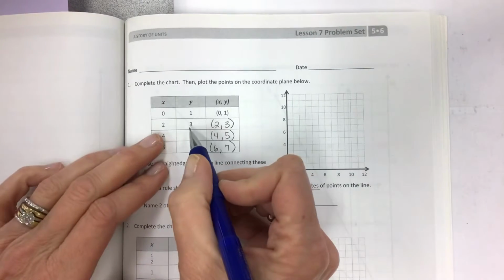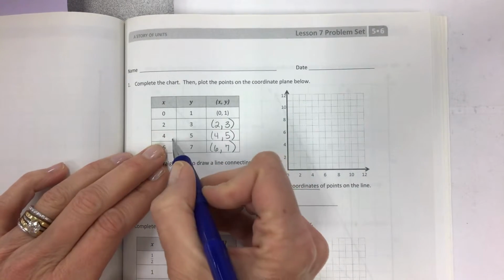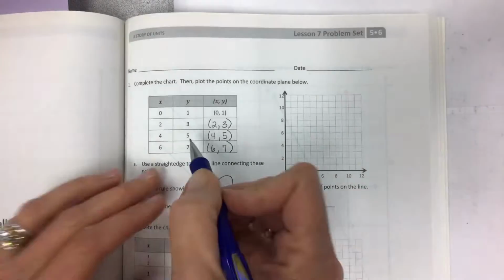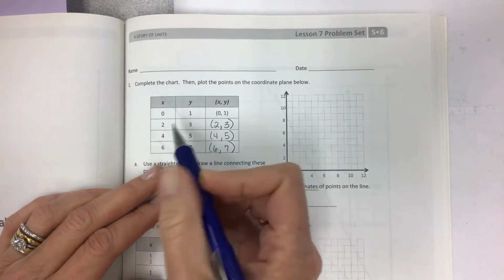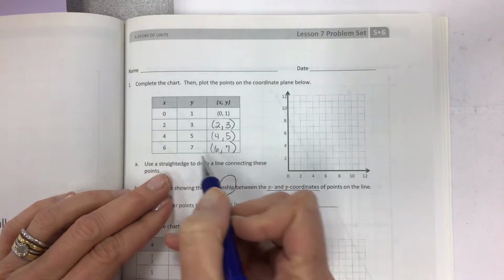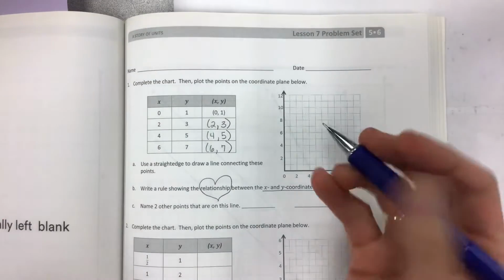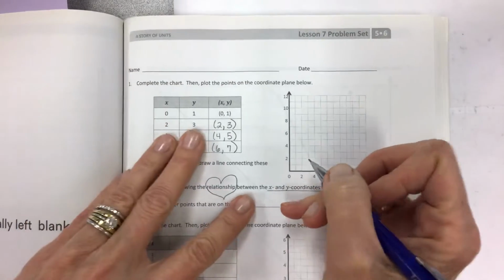Well, you might notice that Y is always 1 more than X. So you could say Y is 1 more than X, or you could say X plus 1 equals Y. So you can say these rules a lot of different ways. So grab that straight edge. We're going to plot some points and connect them with the line.